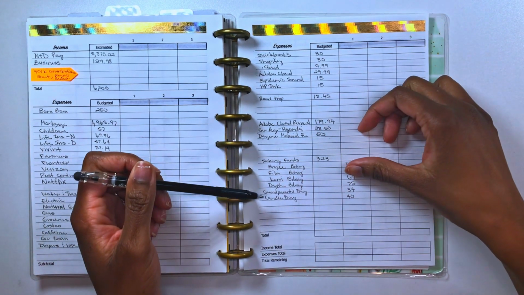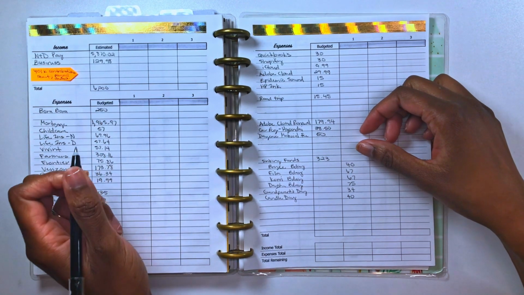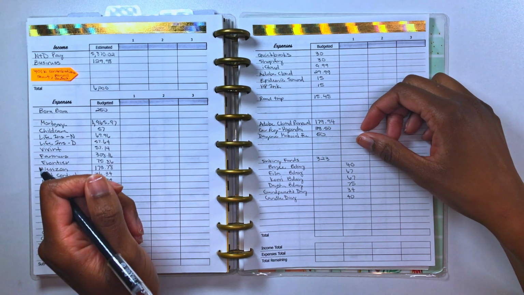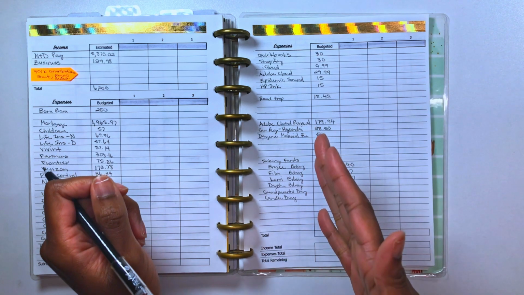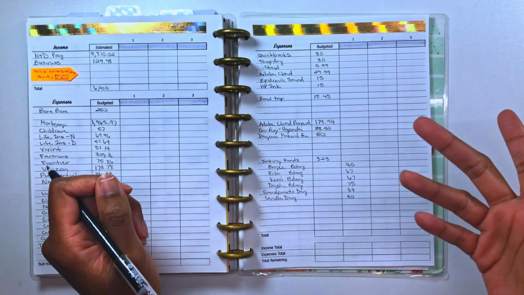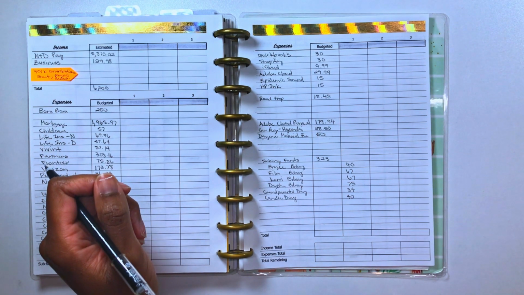And then I am setting aside $40 for Bath and Body Works Candle Day, because try as I might, I always end up buying numerous candles from Candle Day. So I typically like to get a candle a month. So at $10, $11 times 12, that's what I'm budgeting for.